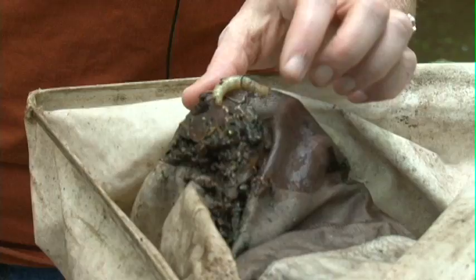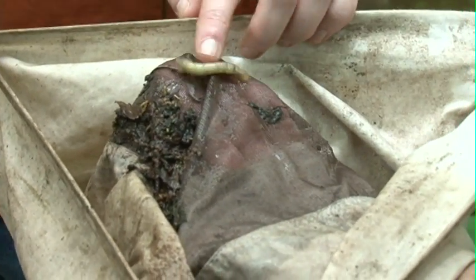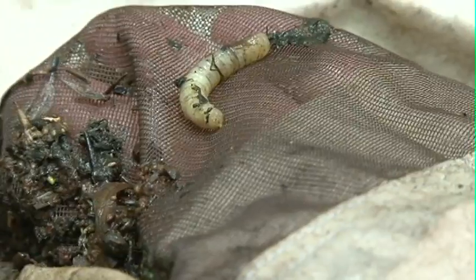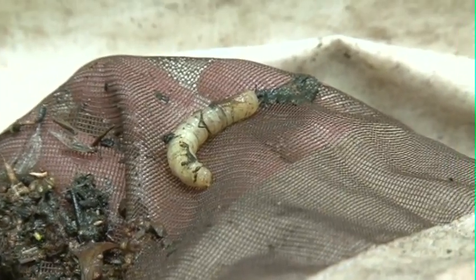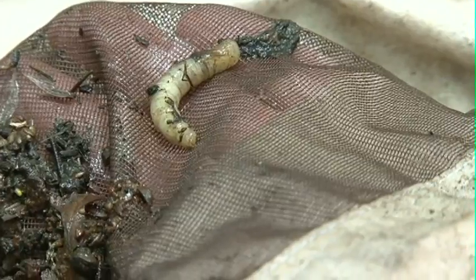Ooh, that's a crane fly larvae. Oh, that is cool. He can eat that beetle. He can eat the crane fly larvae, right? Thanks for fishing that up. So that's an indicator of good water. Yeah, pretty nice. Crane fly.